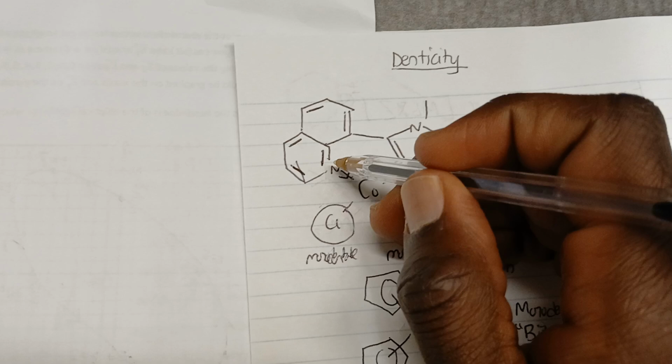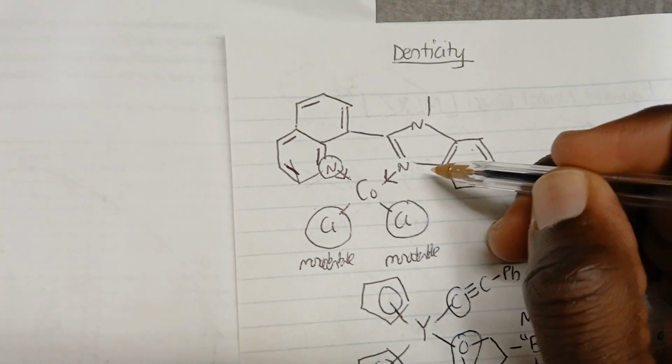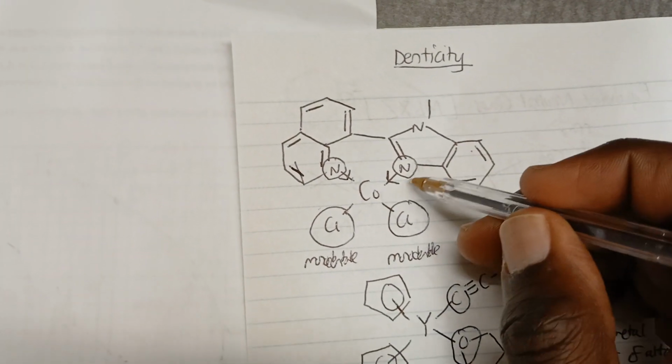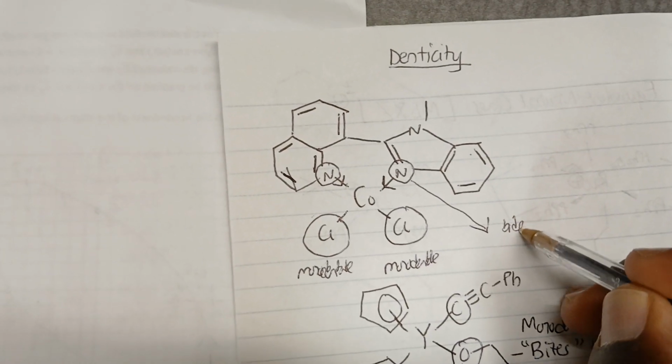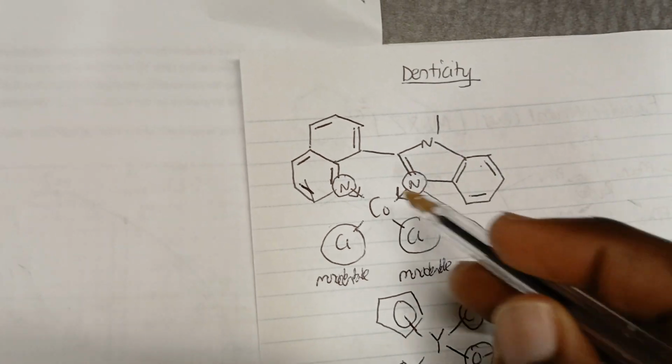Allow me to circle the nitrogens. Nitrogen circled, and they are bidentate. This one too is bidentate, okay?